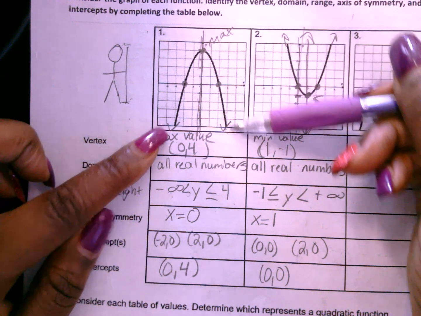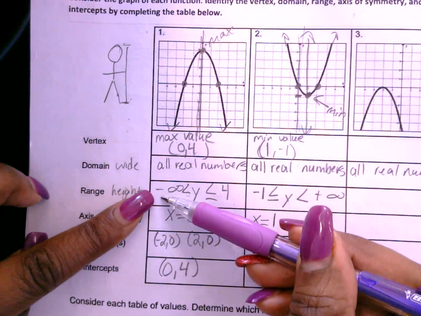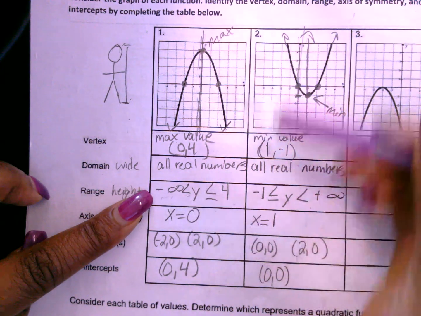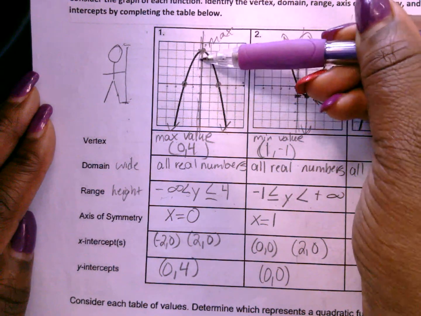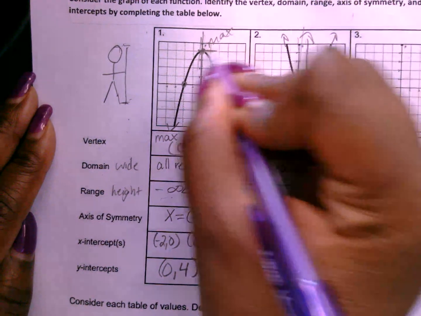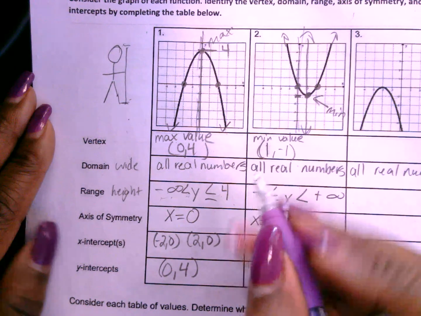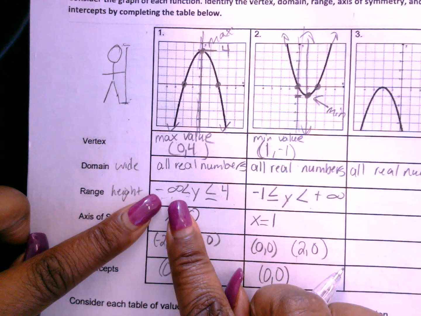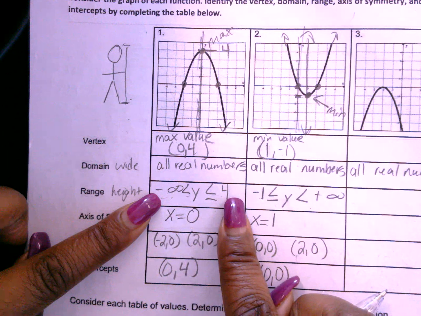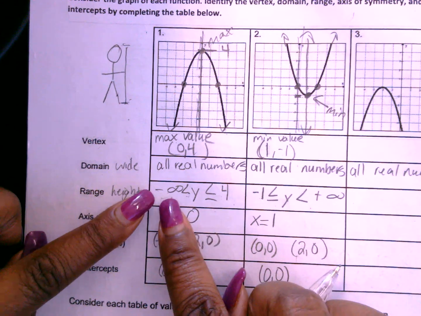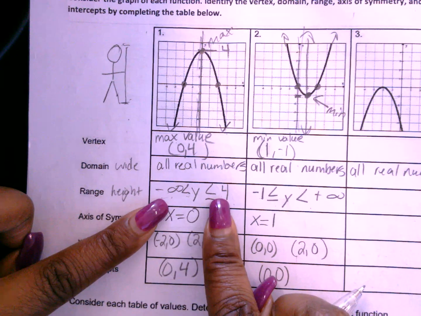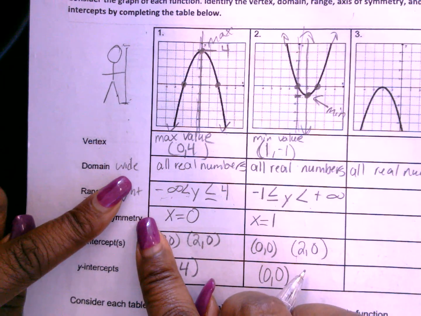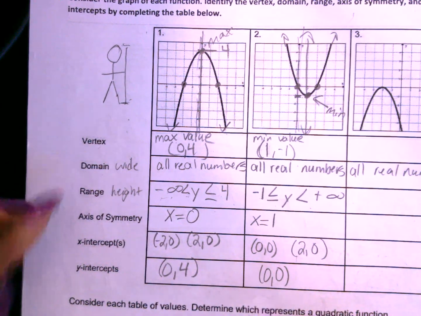And since this is going on forever and ever, it's negative infinity to the tallest place on the y-axis, which is 1, 2, 3. This is at positive 4. So it's from negative infinity to positive 4. I'm always going to put the smallest number first, and I use less than, because my smallest number is first. Does that make sense? Okay.